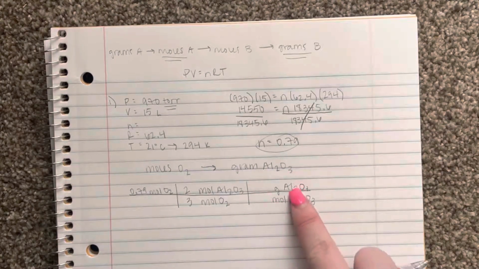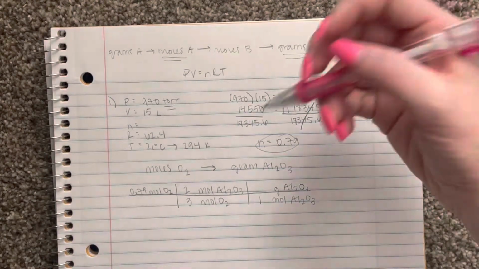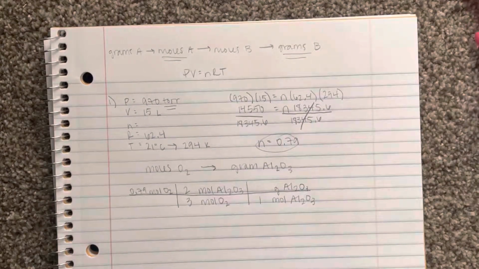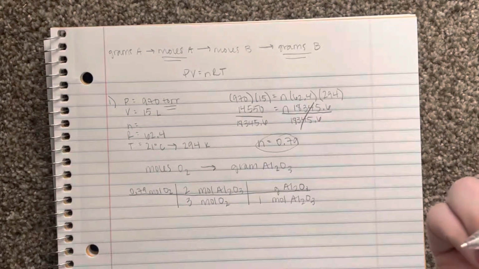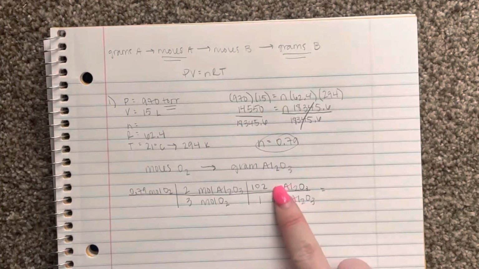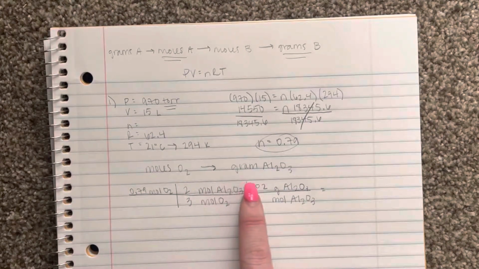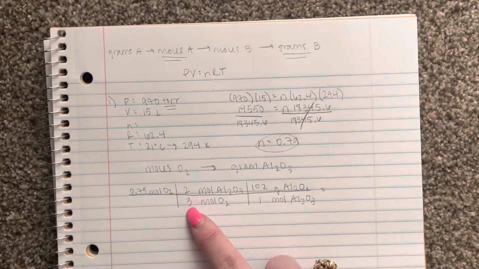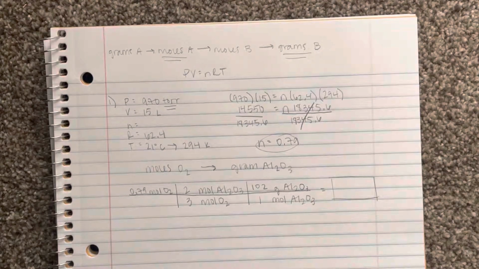And then this is a molar mass conversion. For every 1 mole of aluminum oxide, I would put its molar mass here. If we add that up on the periodic table, it's going to come out to be about 102. And then since our unit matches what we're looking for, we can go ahead and solve by multiplying all the numbers across and then dividing it by 3. That would give us our final answer, which we'd put in our solution box.